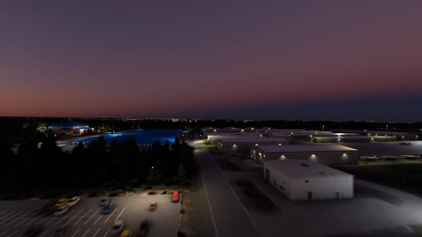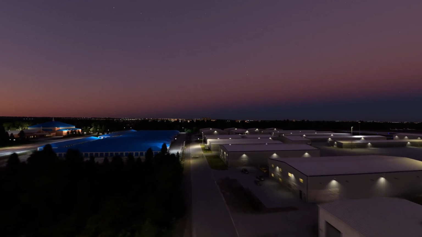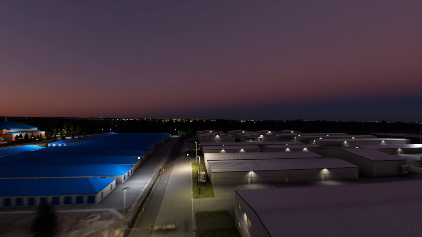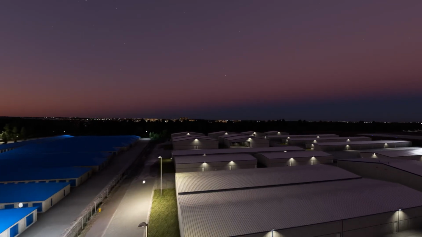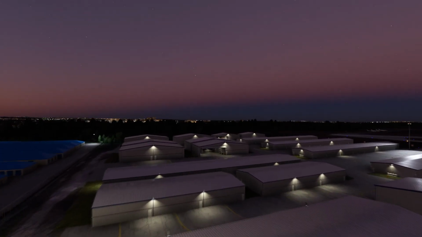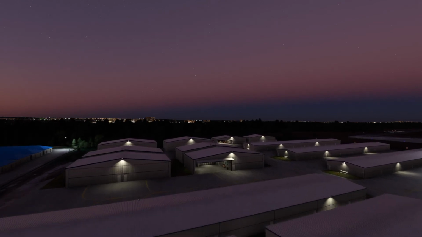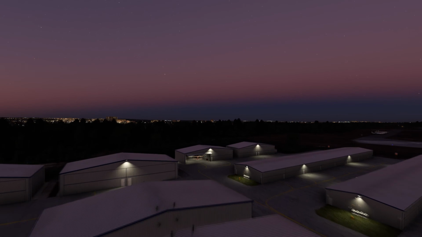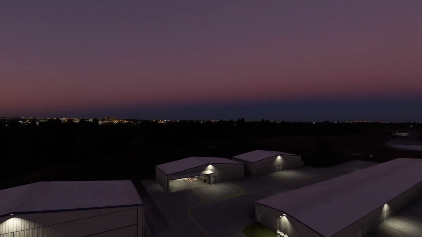So here we are coming towards the hangars. Beautiful lighting on the buildings. Again, signs there, and as you can see, the hangars that are available to you are lit inside. Just wonderful.